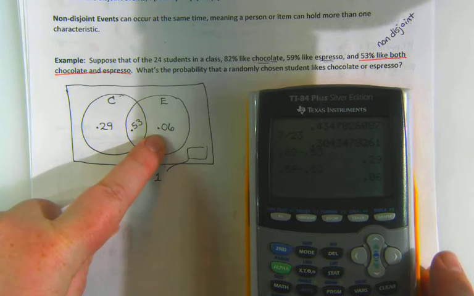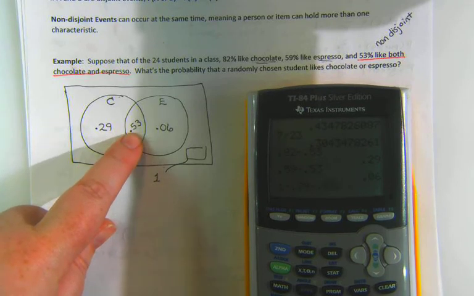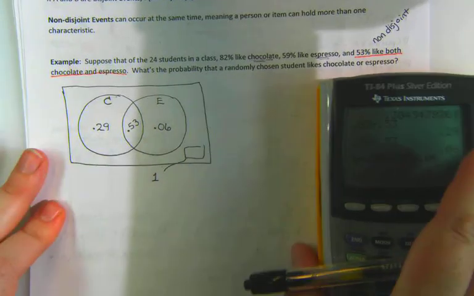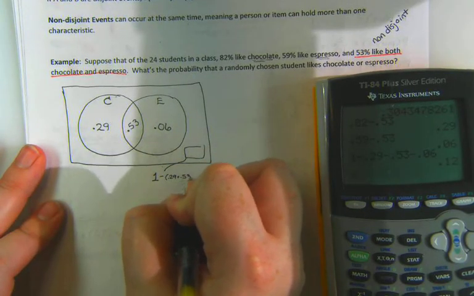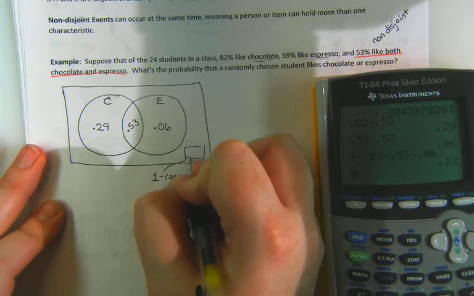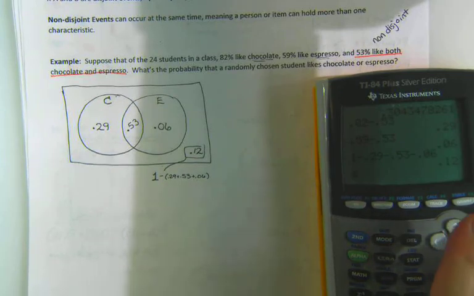Then our last calculation is who's out here. Who's out in this space where they don't like chocolate and they also don't like espresso? Well, the idea is, if we're calculating this number for this spot, this whole thing, our sample space, is 100%. That's our value of 1.